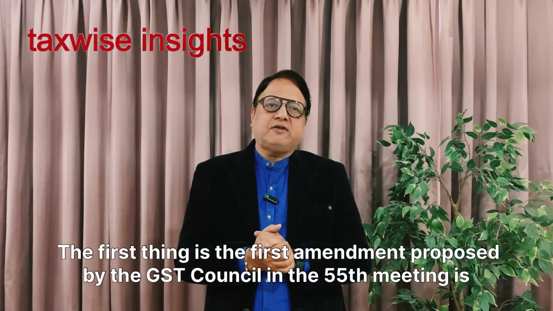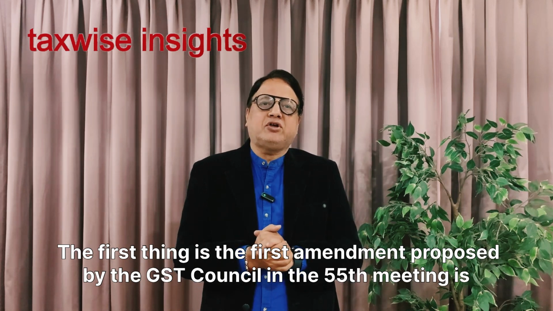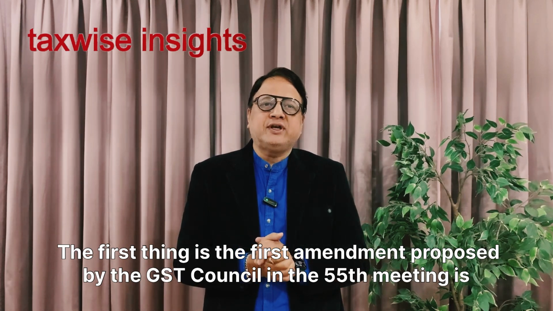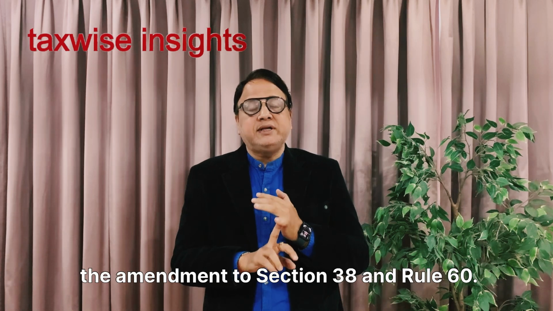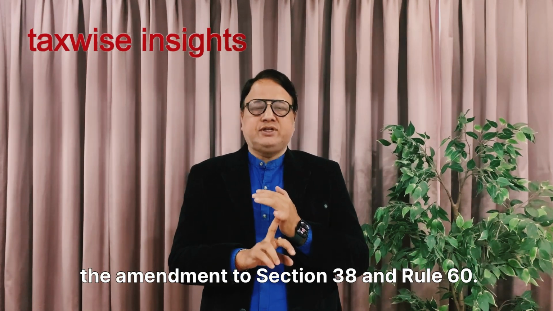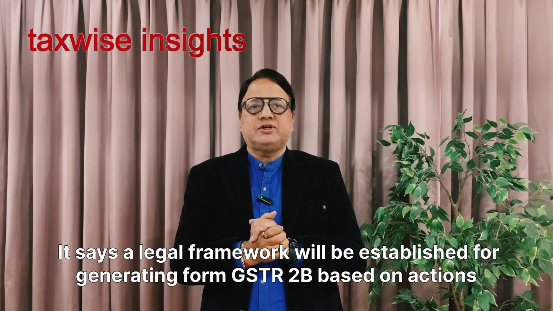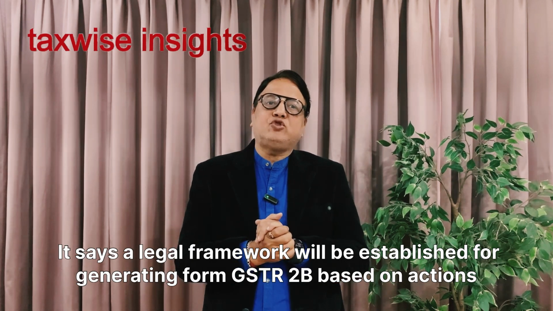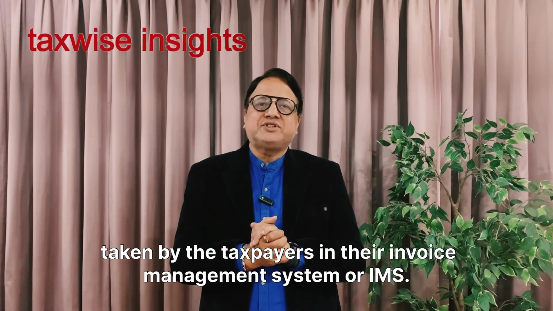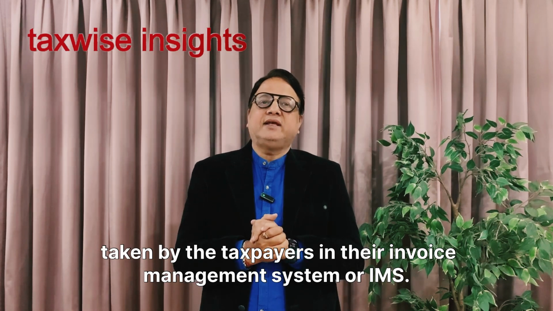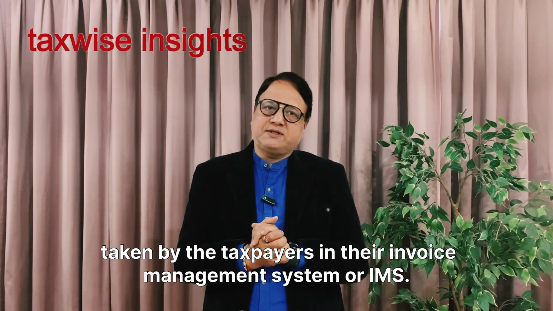The first amendment proposed by the GST Council in the 55th meeting is the amendment to Section 38 and Rule 60. A legal framework will be established for generating GSTR 2B based on actions taken by the taxpayers in their invoice management system or IMS.